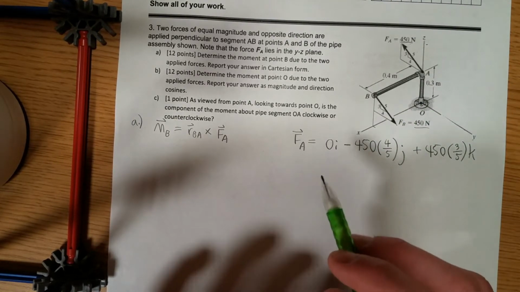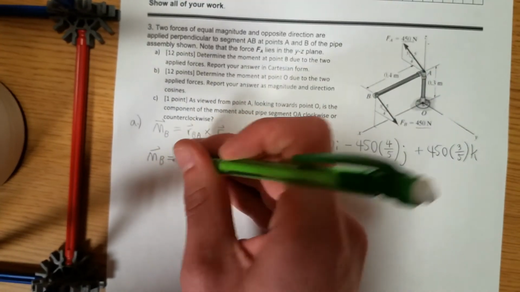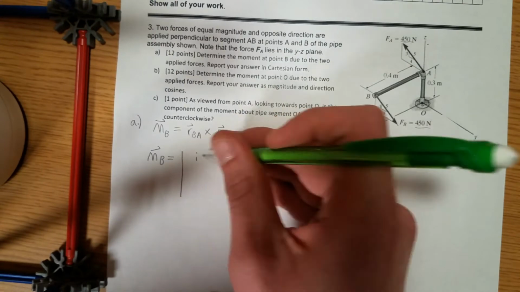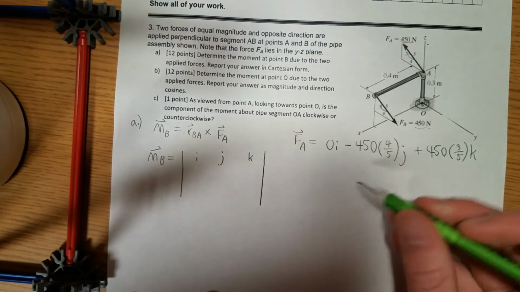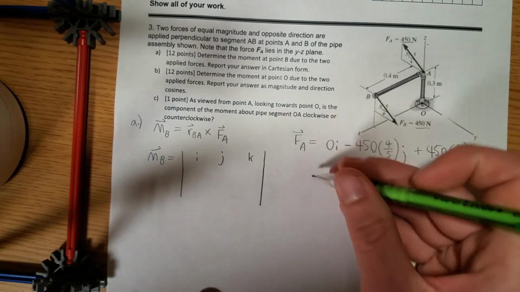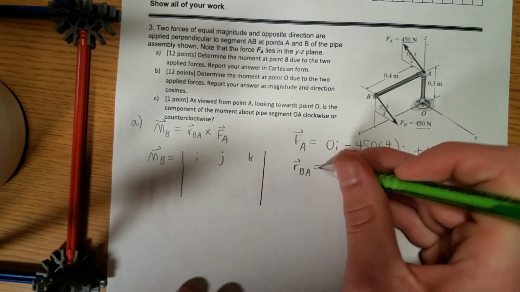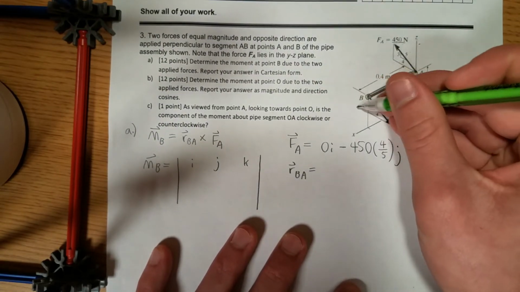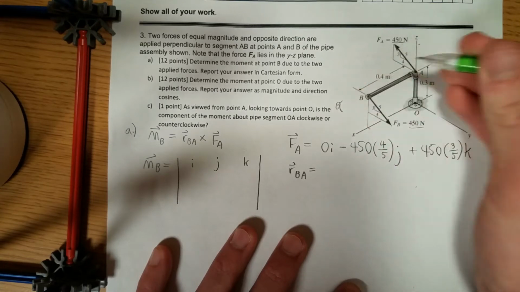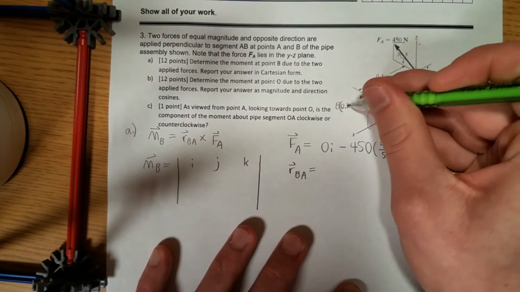And so what we're going to do is MB is equal to, we'll write out our little matrix here, I, J, and K. This is how we do cross products. Oh, my bad. We're going to want to find, of course, what the position vector from B to A is. And the best way to do that is to find what these points are. So the point at B, I'm going to write out like this, is in the x direction, we're given 0.4.